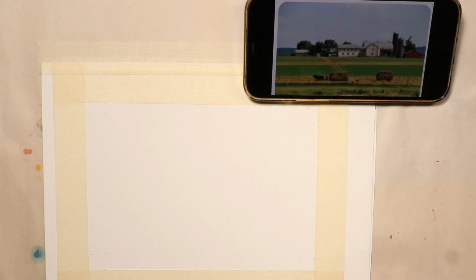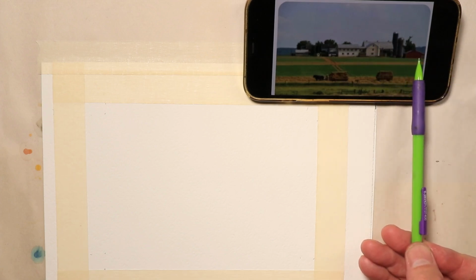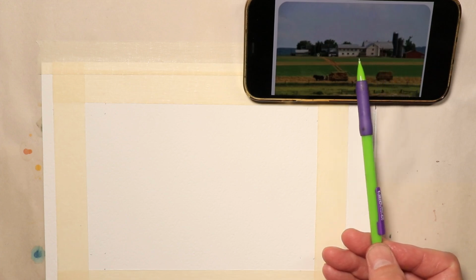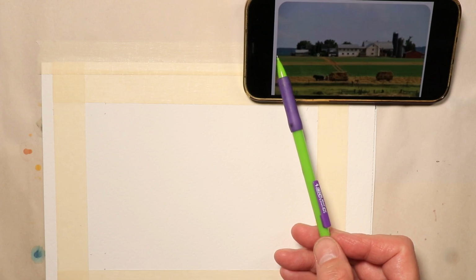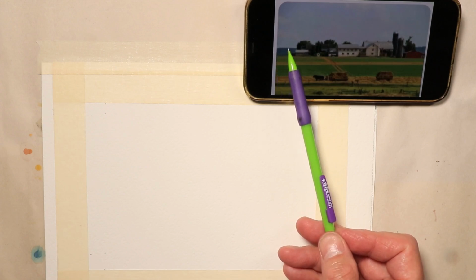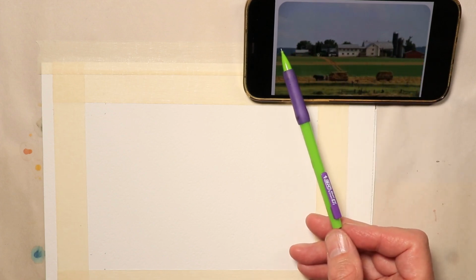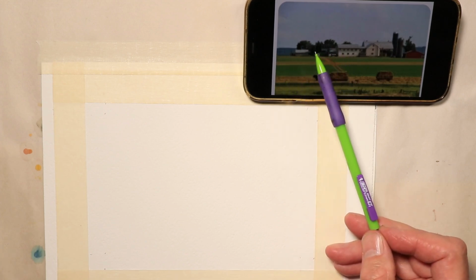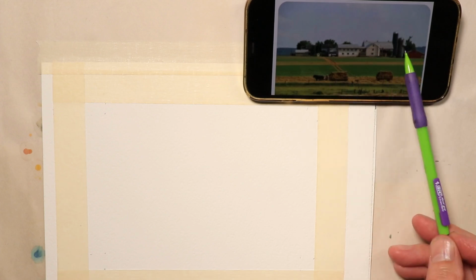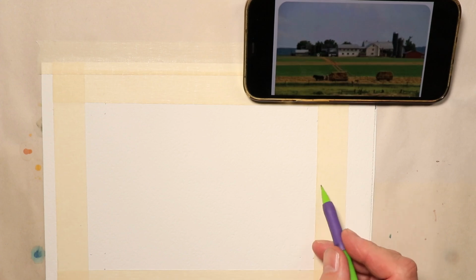So I think maybe if we look at this, it looks like this main distant horizon line, so to speak, of the ground is pretty much halfway on the page. And then up from there a little bit, there's the mountains in the background. In the far distance, they're purple in color. And what else do we have? Some trees and so forth, and the barns and the silos. So it looks like we can get probably a halfway mark here on the page.